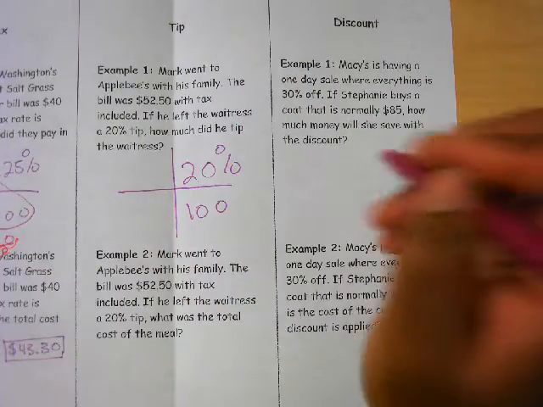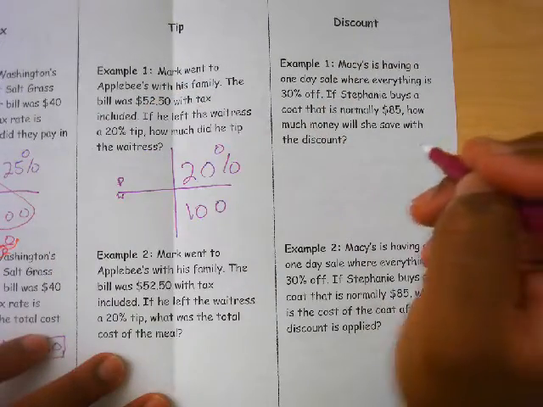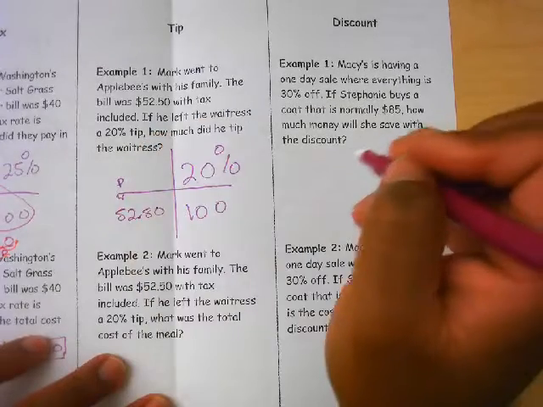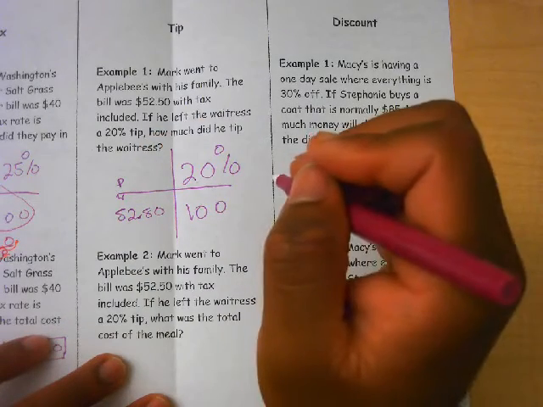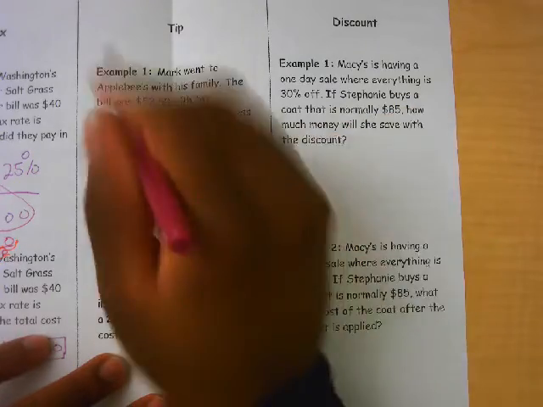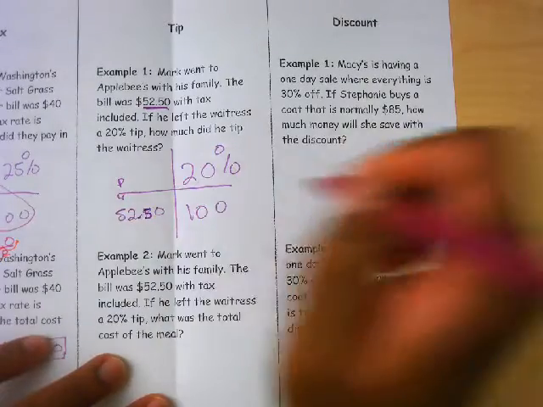All right. And then part whole. What's my whole? Or you could put 52.5. That's fine. It's right here. What goes here in the part?